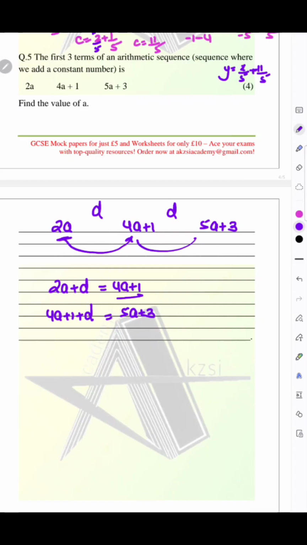Now it's a simultaneous equation that you can easily solve. So from the first equation, I can say d is equals to 4a plus 1 minus 2a. I have shifted here. So d become 4a plus 1 minus 2a, which is 2a plus 1. And now substitute d here. So 4a plus 1 plus 2a plus 1 equals 5a plus 3.